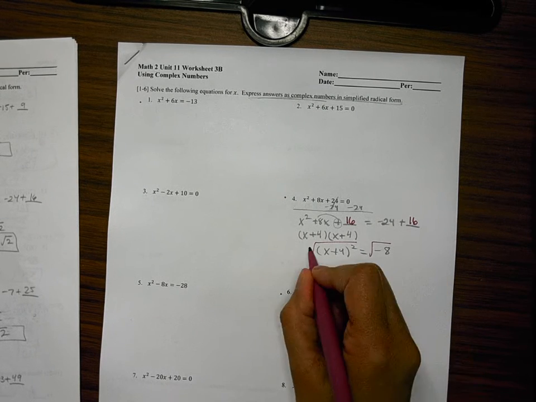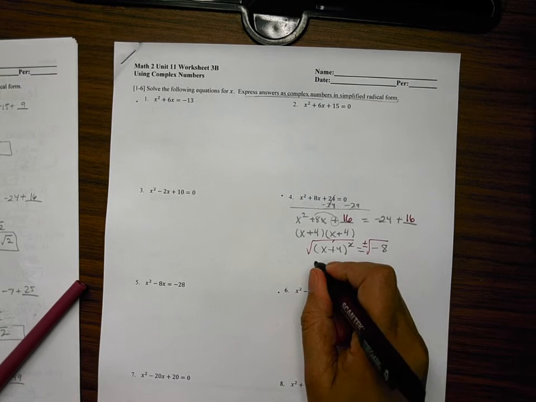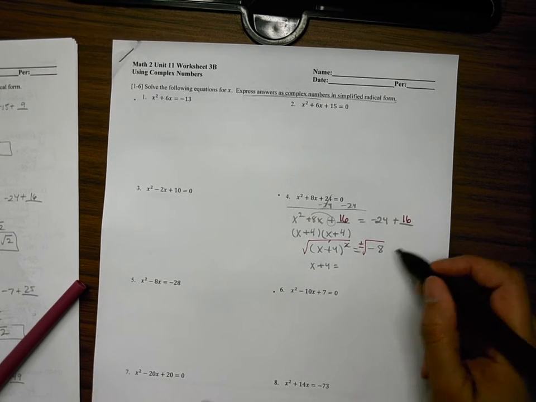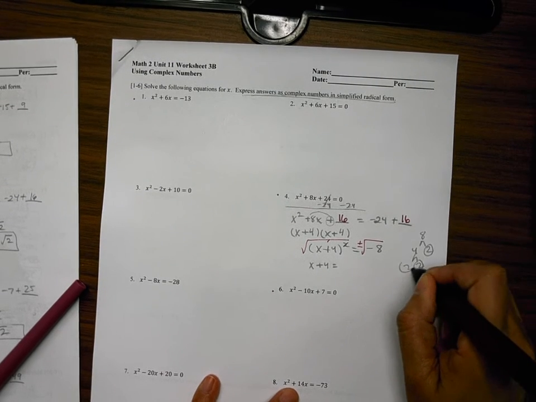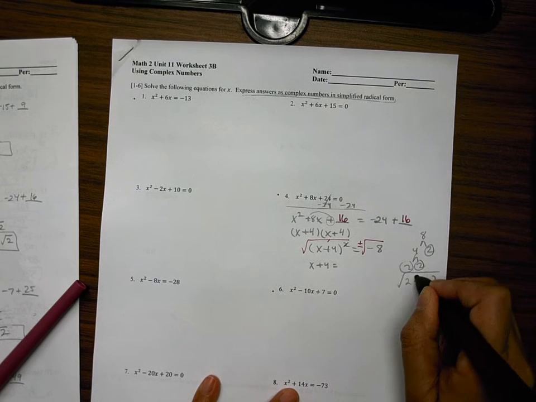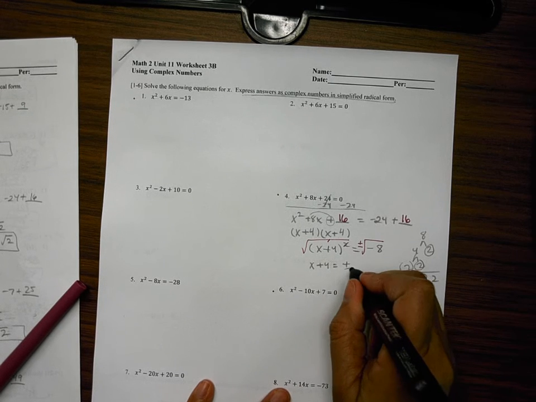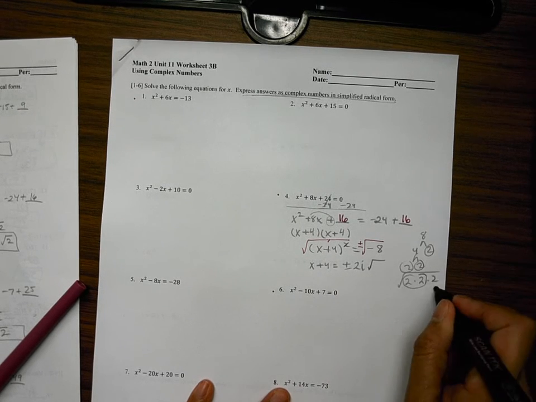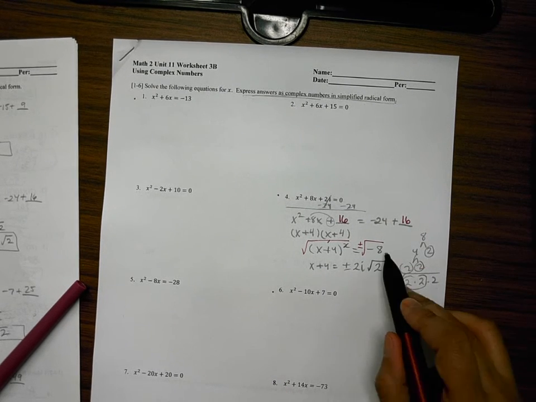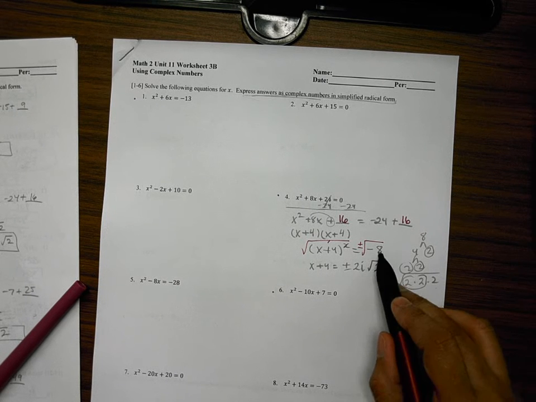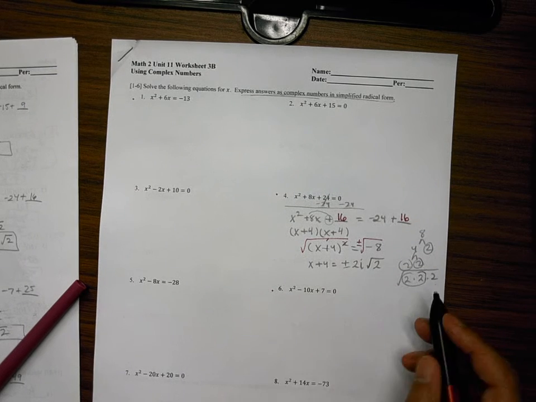Square root, plus or minus, they undo. X plus 4 equals, 8 is not a perfect square, but it does have pairs, 4 and 2, 2 and 2. So I have 2, 2, and a 2. The 2's coming out with a negative sign, so it's coming out with an i. So I have plus or minus 2i root, and then that 2 stays in. All right, plus or minus, because we took the square root of both sides. The negative came out as an i. 8 breaks down to 2, 2, 2, which is 2 root 2. So plus or minus 2i root 2.